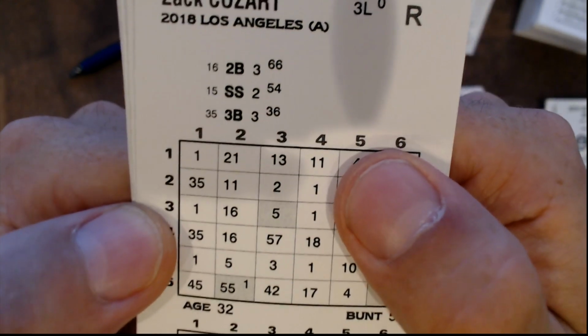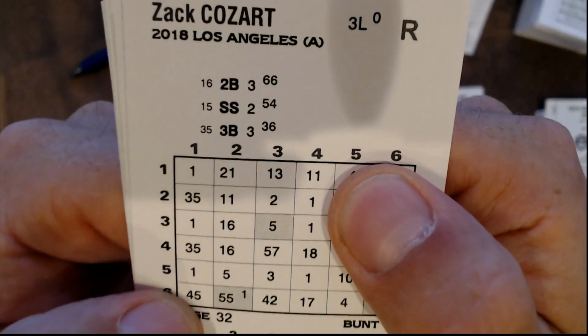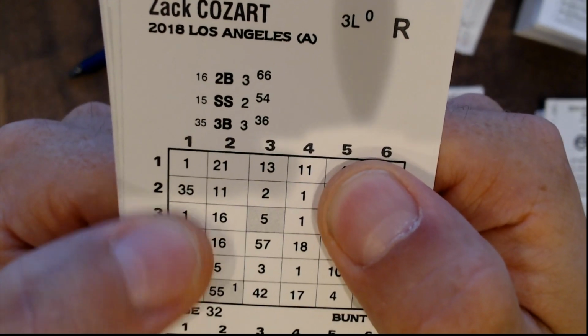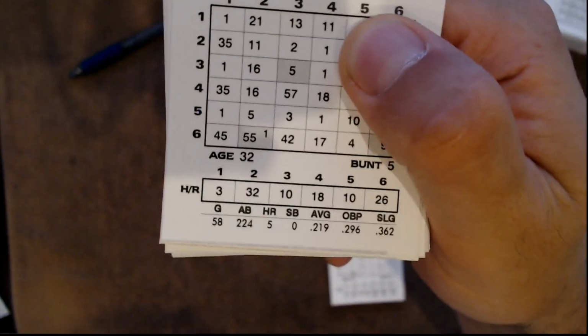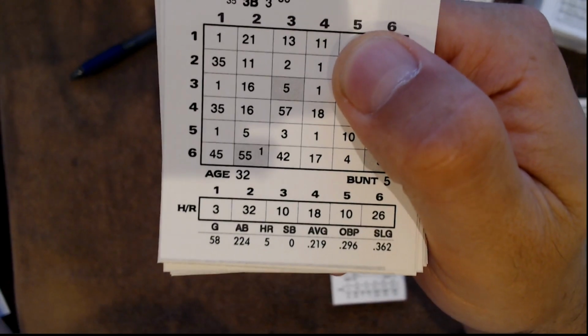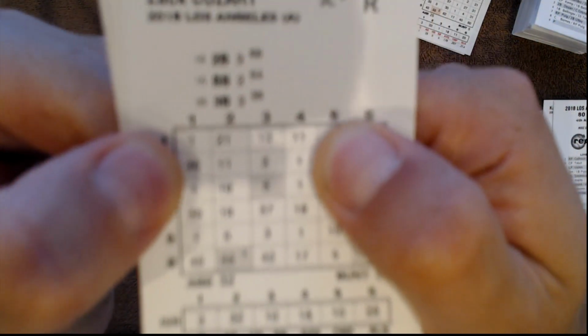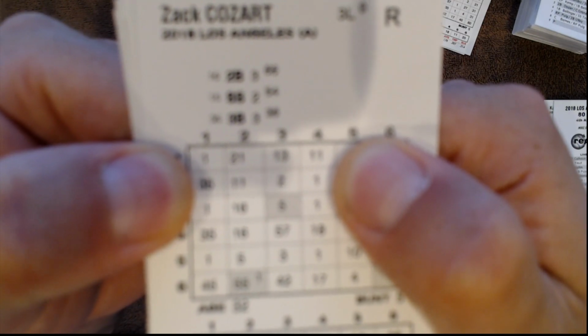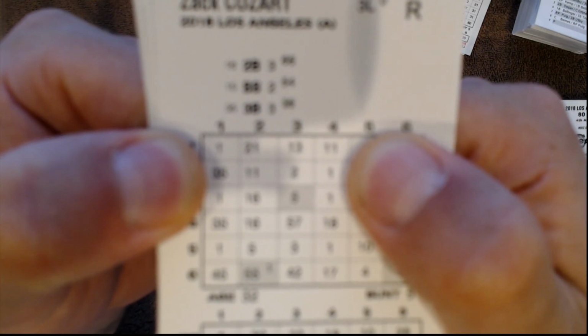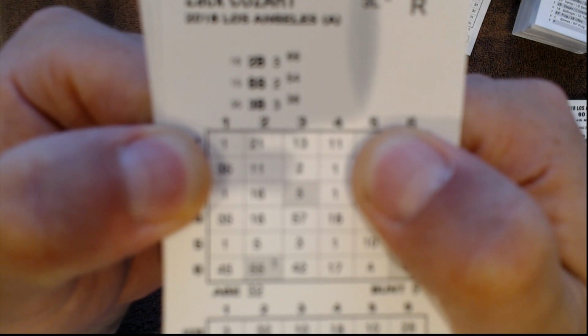You're going to learn this stuff really quickly, and you're going to start to see the different numbers. 35s are going to be a ground ball, because 35 plus 1 to 5 points off the pitcher's card is going to be a ground ball. So 35 plus 1 is 36. 35 plus 5 is 40, right?